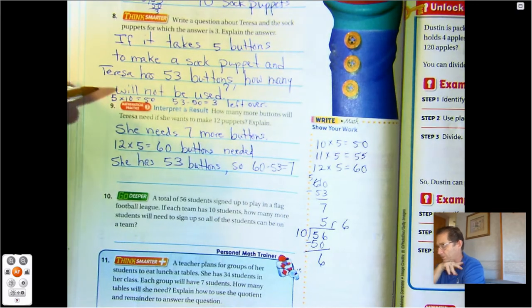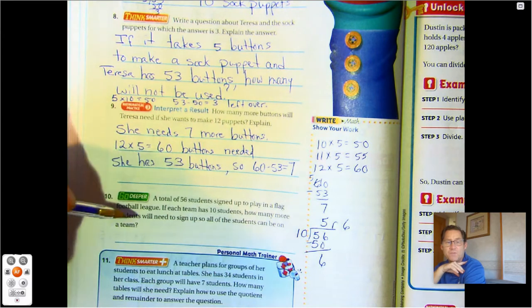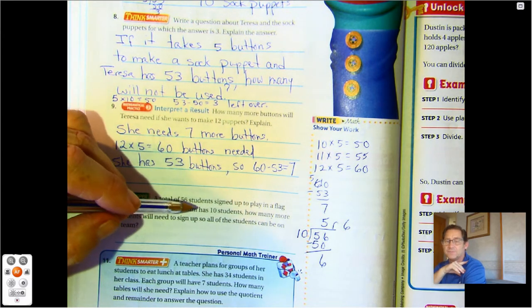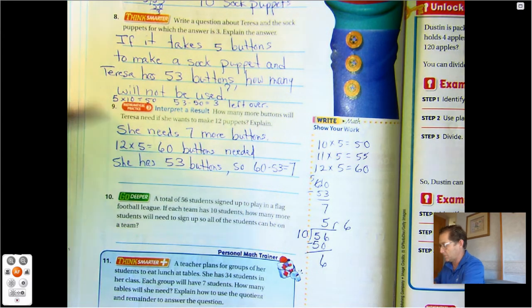How many more students need to sign up? Well, I need 10 on a team. So 6 plus 4 is 10. So I need 4 more students.